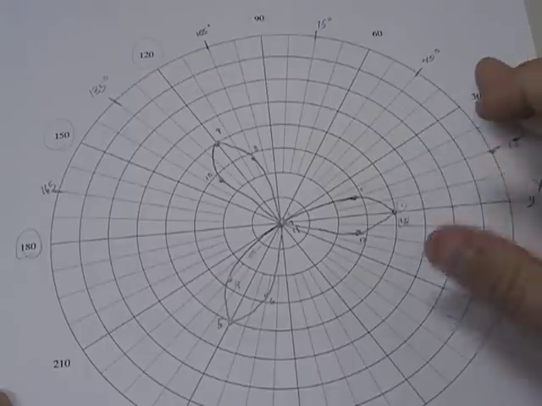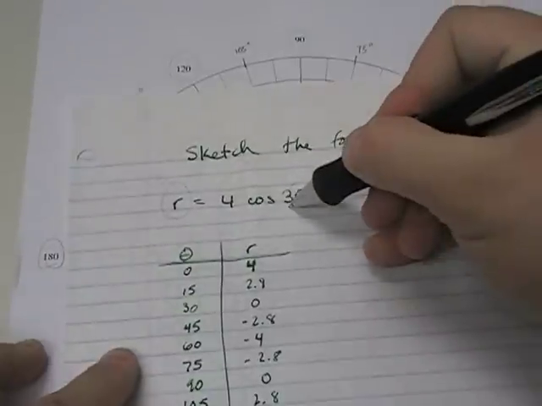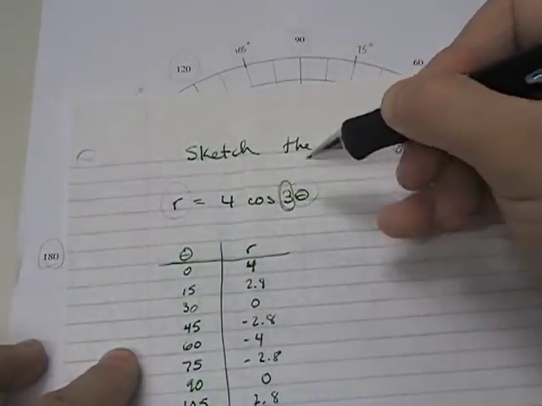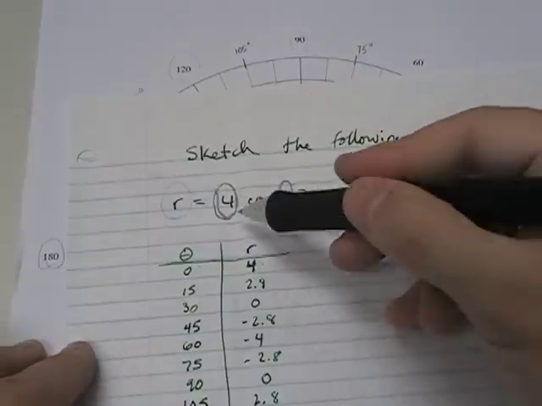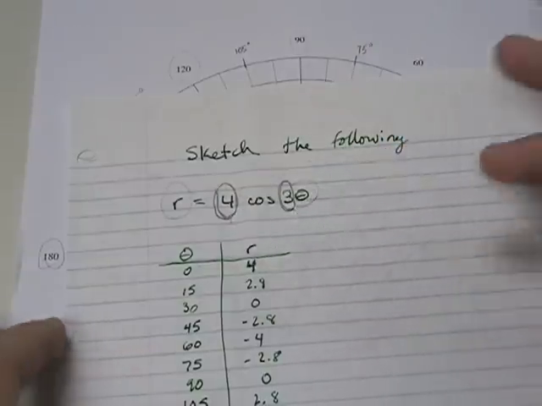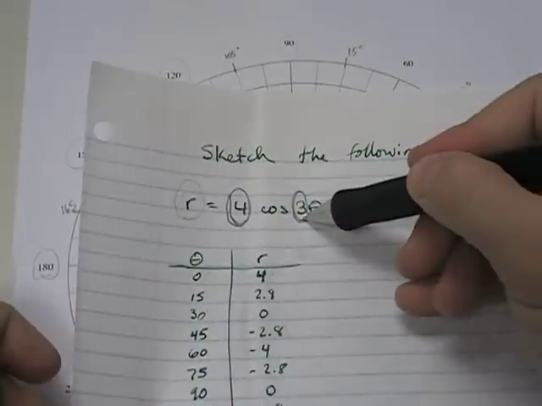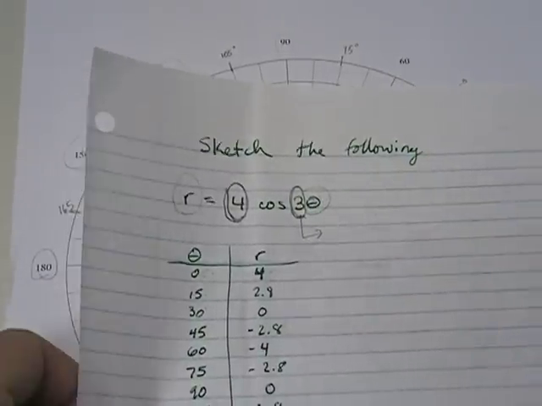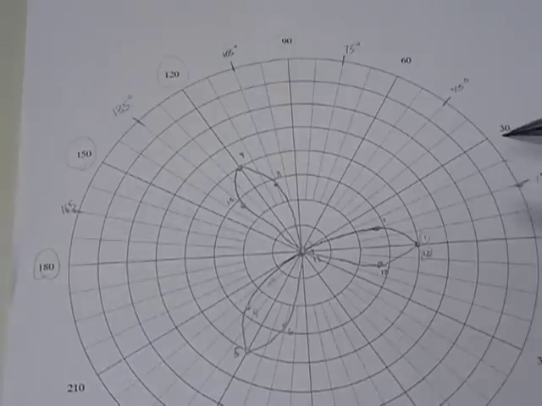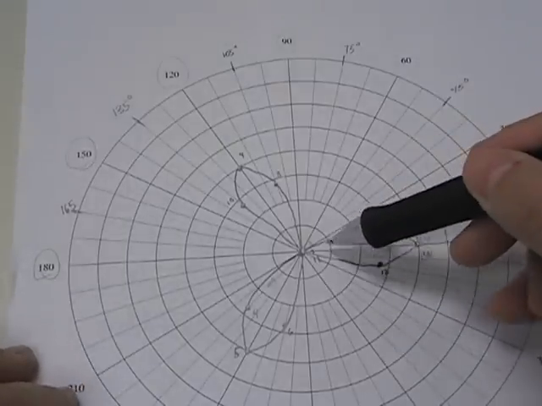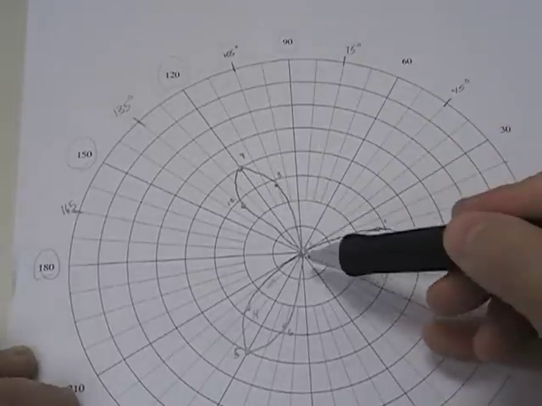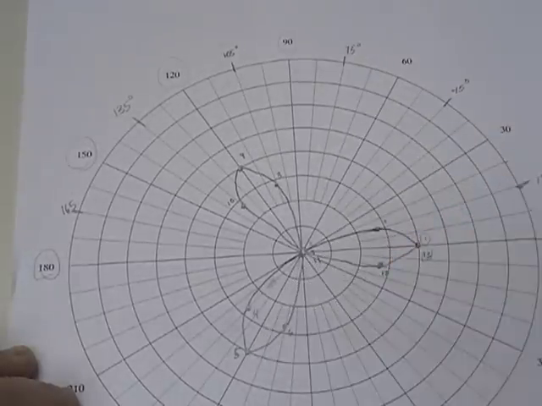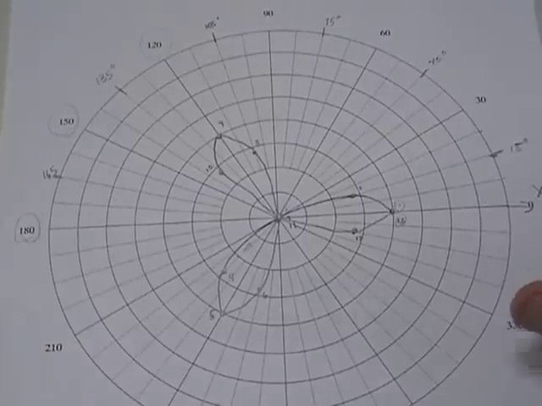If you look at the original equation, which I'm just going to throw up here for a second, this determines the number of petals, and this determines the length of the petals. The length of the petals is 4, and the number of petals is 3. And this number depends on whether it's odd or even. But in the case of an odd number, that is the number of petals. So we have 3 petals, and each petal is 1, 2, 3, 4 units long. Okay, so that's how we graph this by hand.